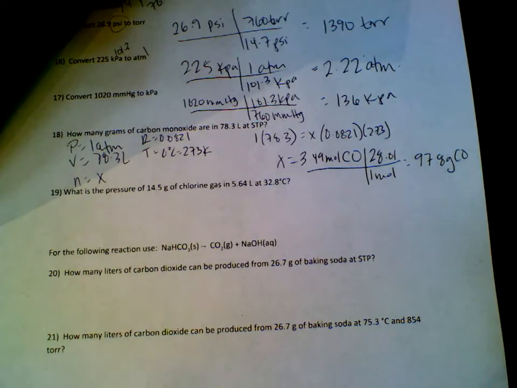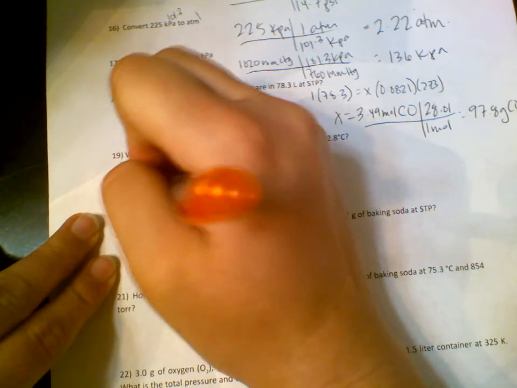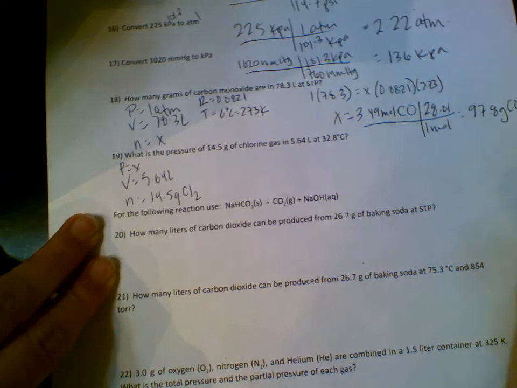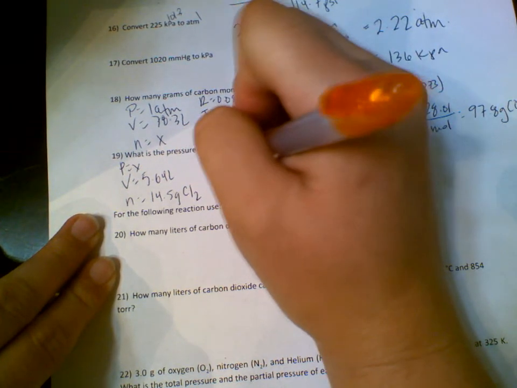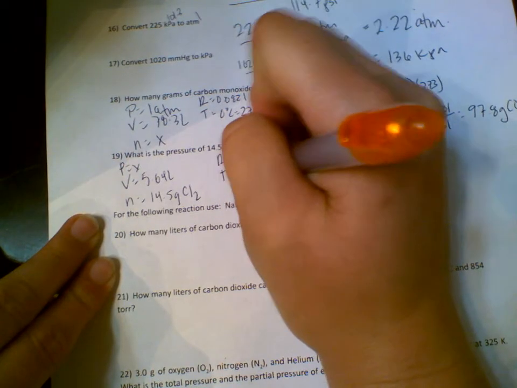Oh, can you see that? There you go. All right, the next one, what's the pressure when we have grams, volume, temperature? This is another PV equals nRT, we're looking for the pressure. The volume is 5.64 liters. N we don't have, but we have 14.5 grams of chlorine gas. Chlorine's a diatomic, so it's going to be Cl2. R is always 0.0821. Temperature here is 32.8 degrees Celsius.